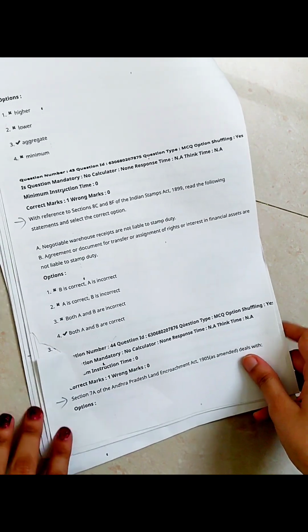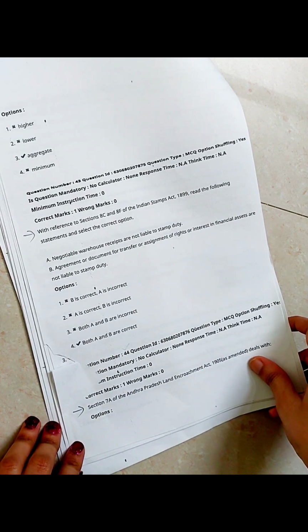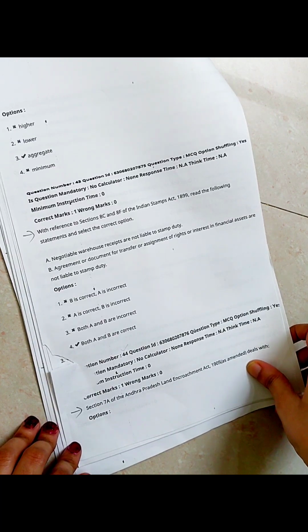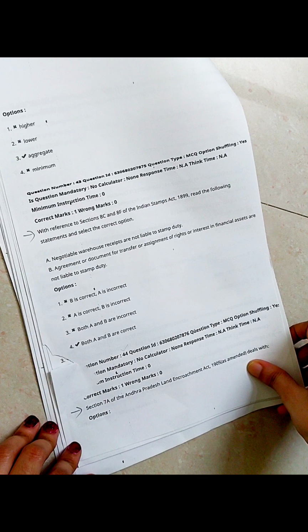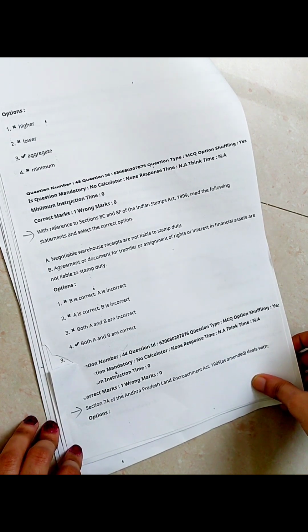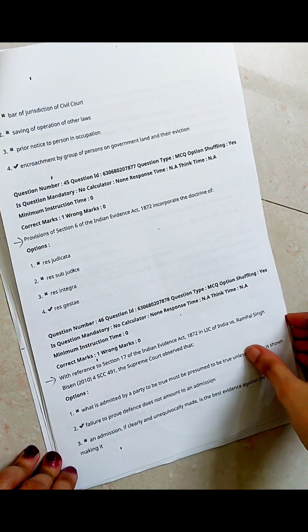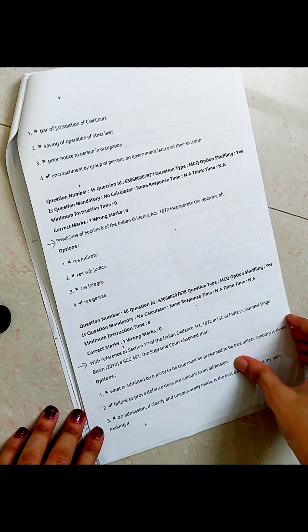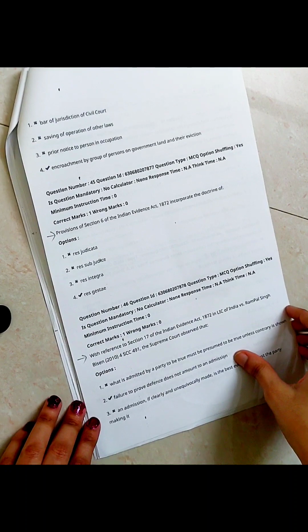With reference to Section 8C and 8F of Indian Stamps Act 1899, read the following statements and select the correct option. A. Negotiable warehouse receipts are not liable to stamp duty. B. Agreement or document for transfer or assignment of rights or interest in financial assets are not liable to stamp duty. Answer is both A and B are correct. Section 7A of Andhra Pradesh Land Encroachment Act 1905 deals with encroachment by group of persons on government land and their eviction. Section 45. Provisions of Section 6 of the Indian Evidence Act 1872 incorporate the doctrine of res gestae.